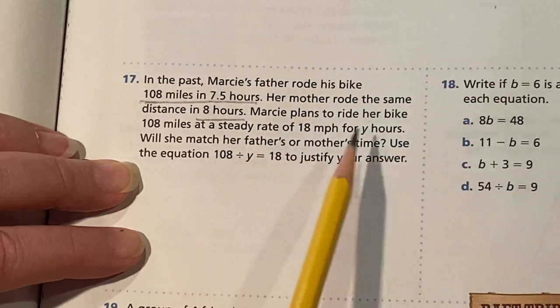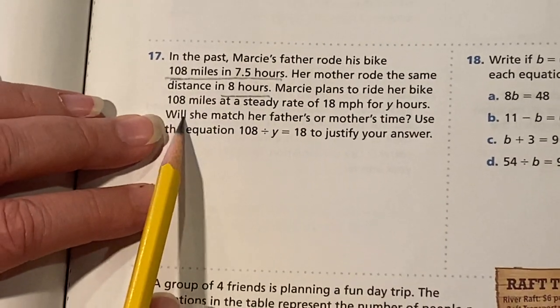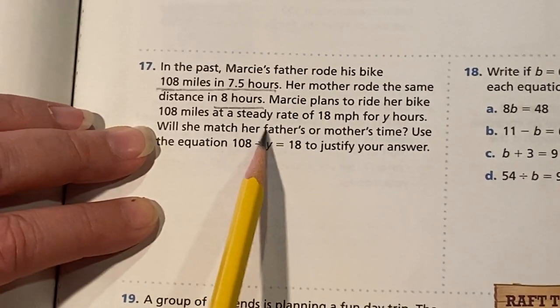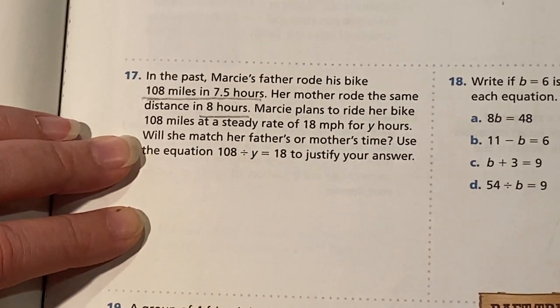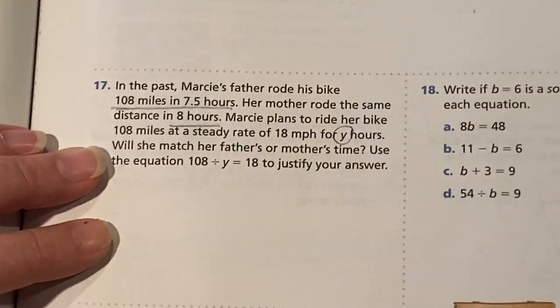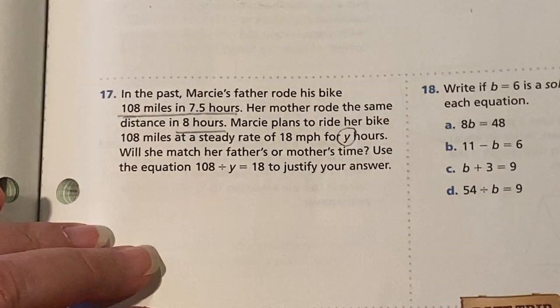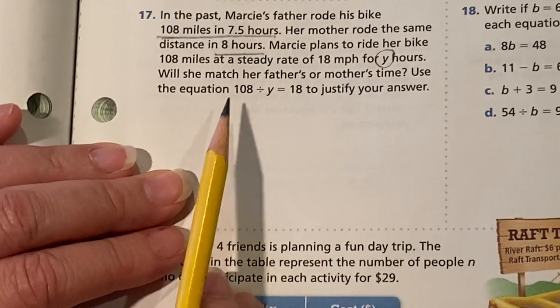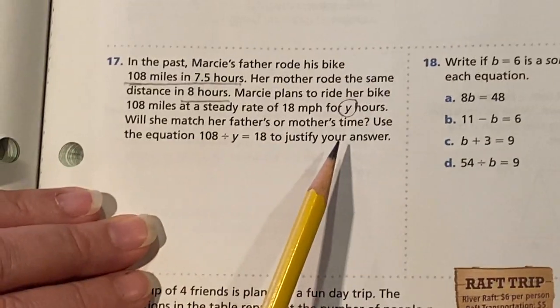Now Marcy plans to ride her bike 108 miles at a steady rate of 18 miles per hour for we don't know how many hours. And the question is, will she match her father's or her mother's time?